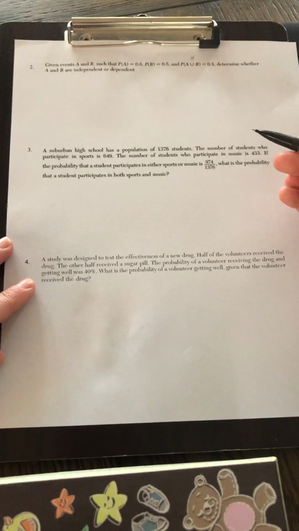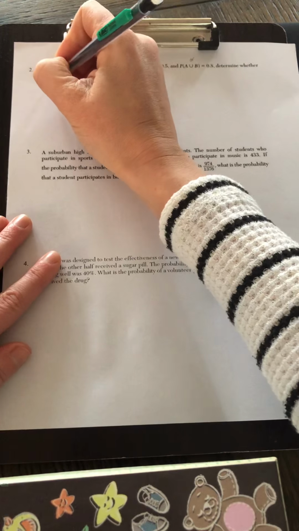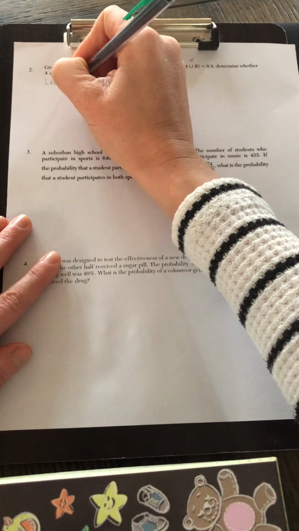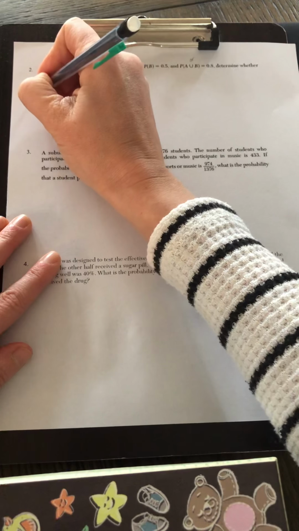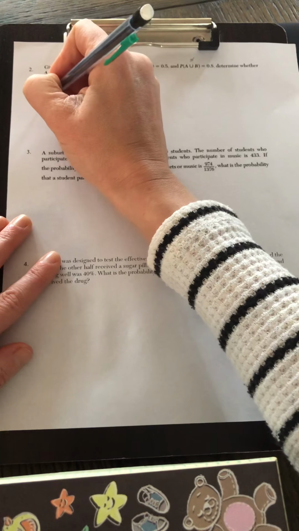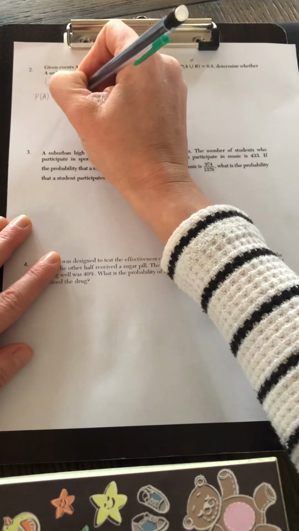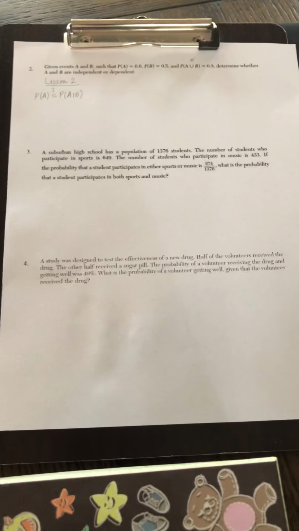So this lesson is a bit of review. We covered proving events independent or dependent in lessons 2 and 3. In lesson 2, this was the first test formula that we learned to determine if two events are independent, right?